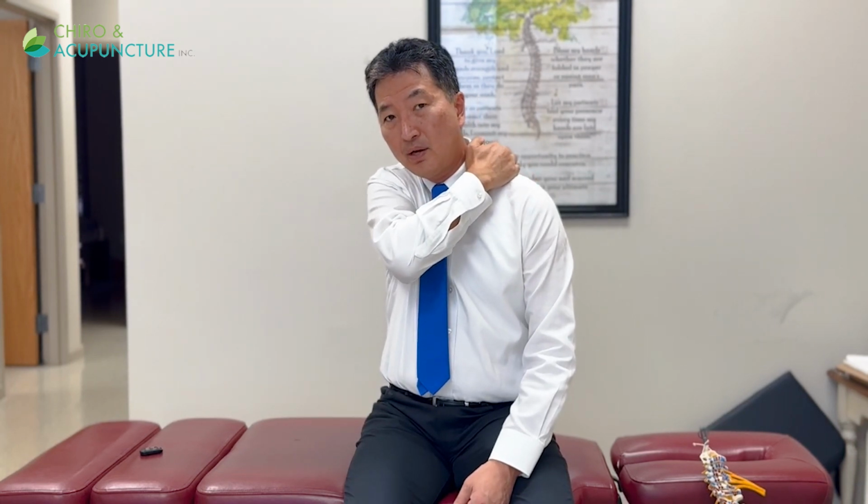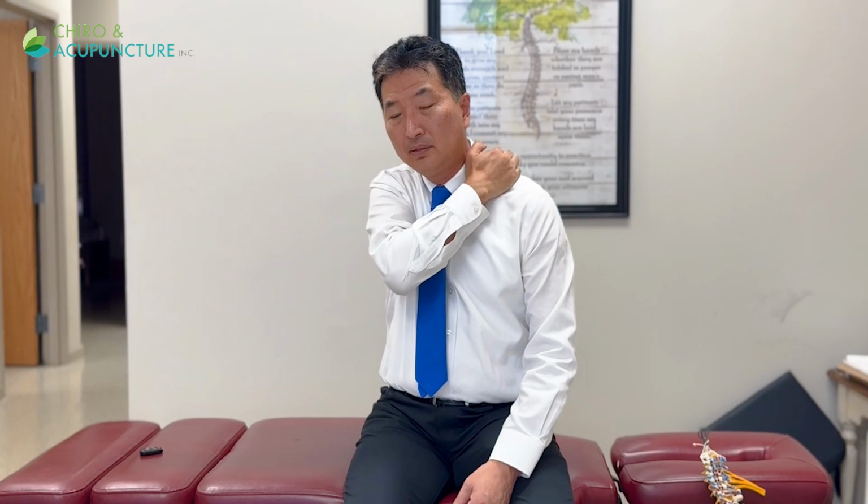Work on it, and the outside, and more towards the shoulder joint, and get rid of all the points. After that, see if your shoulder feels much freer.